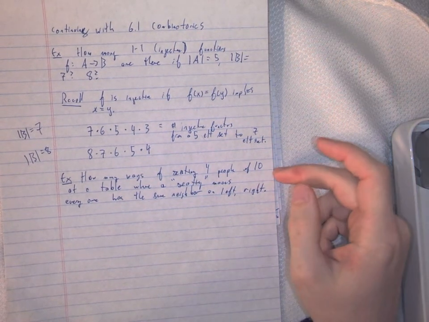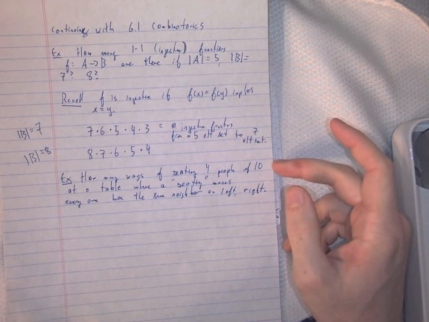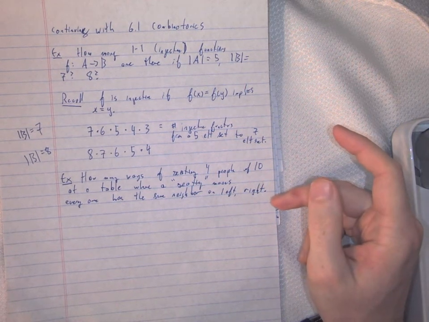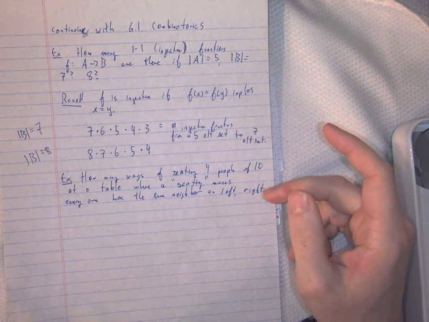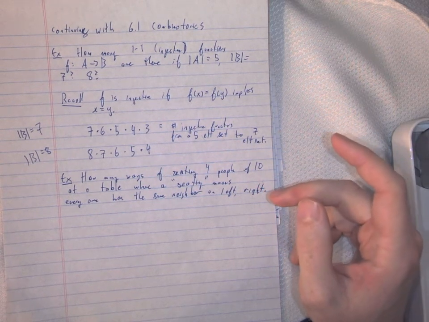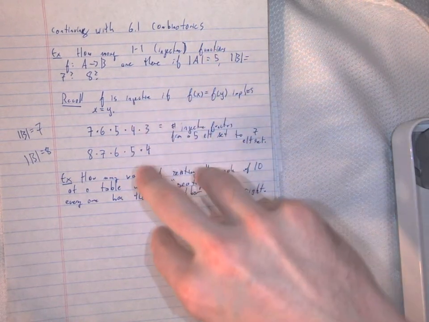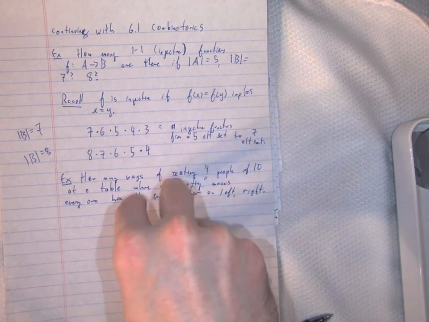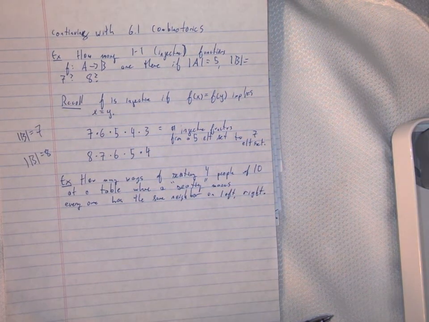The first part of this problem is we need to select 4 people out of the 10. And then the next part of the problem is we need to figure out how many table arrangements there are with 4 people, if 2 table arrangements are the same when they differ by a rotation, right? If you put 4 people at a table and then you rotate all 4 of them together, you're not changing who your left and right neighbors are.